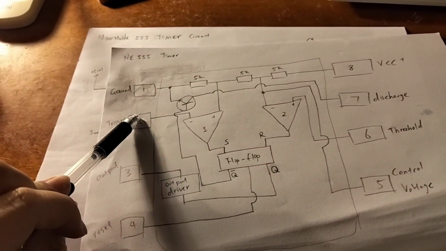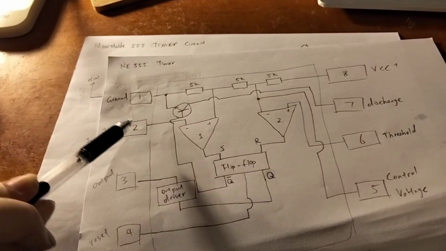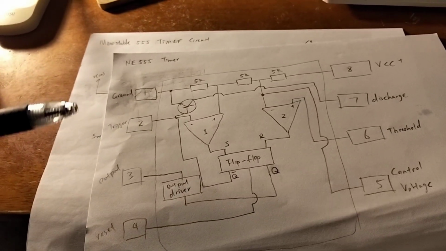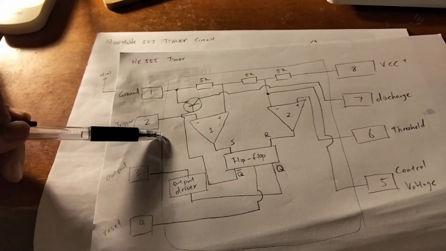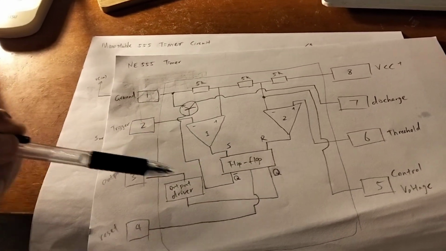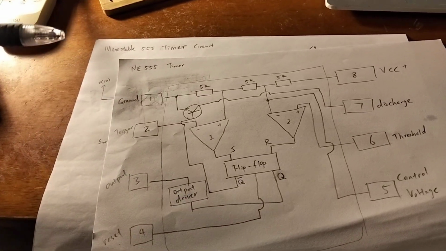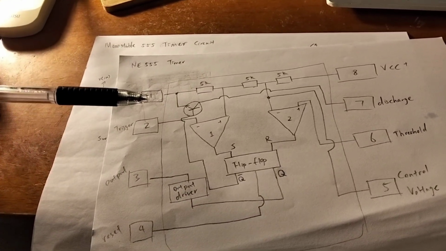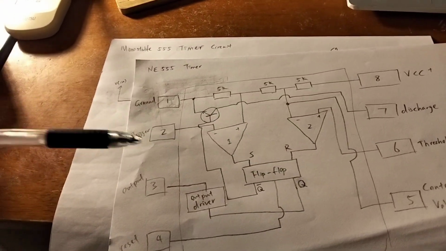Because it takes time for the capacitor to charge up or discharge to the voltage required to get back to an original state, the flip-flop will lock the circuit output to one of the states until the capacitor does its job, and then these states change again, changing the flip-flop. So that's how ultimately the timer works.